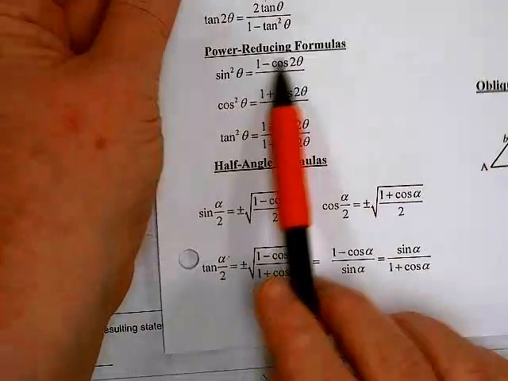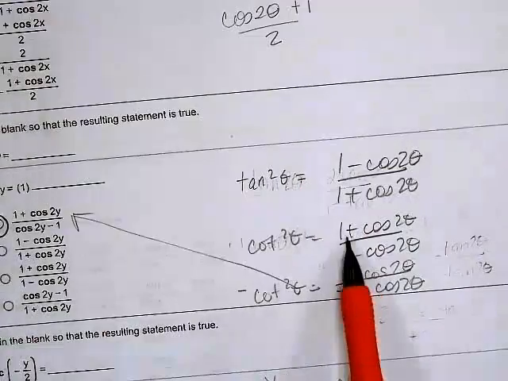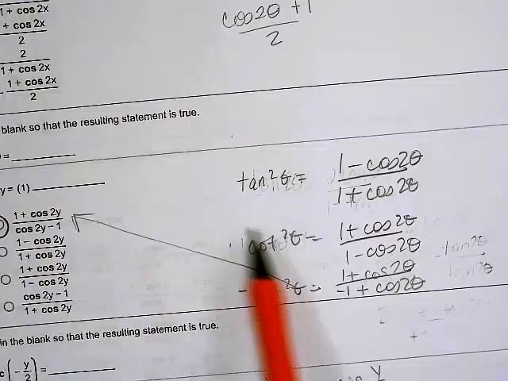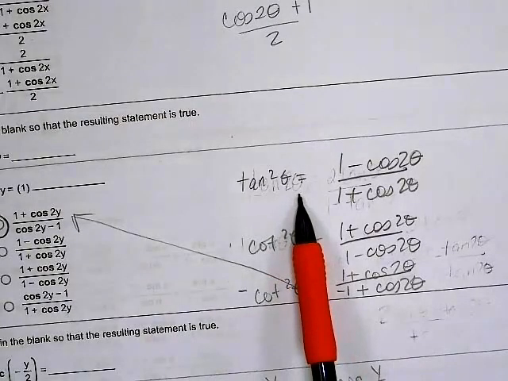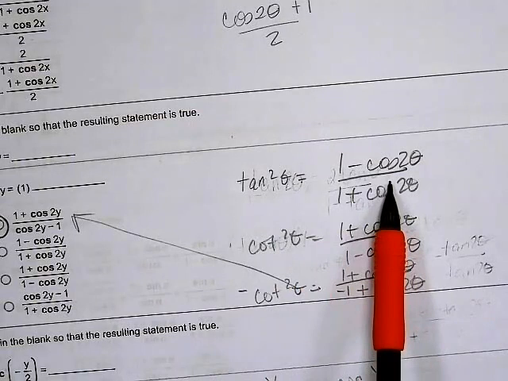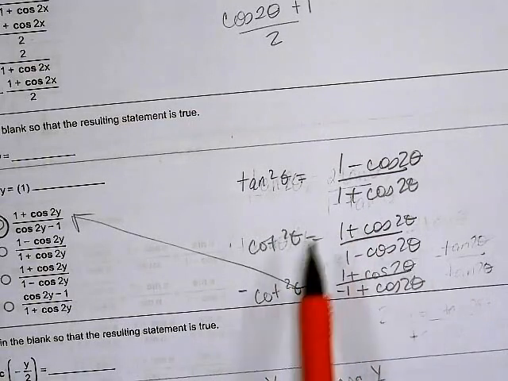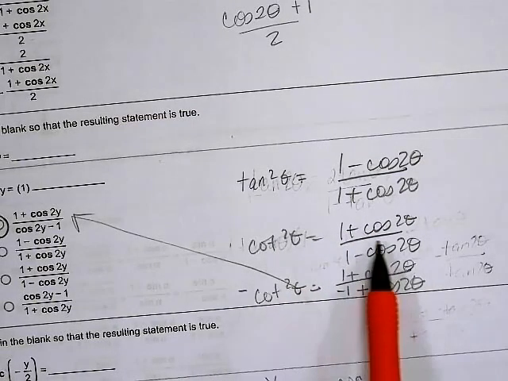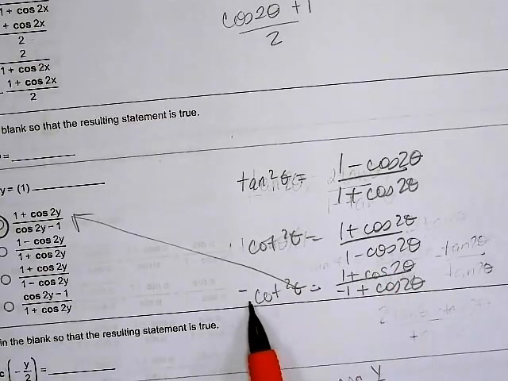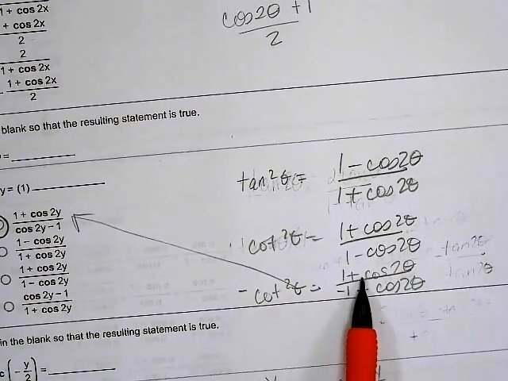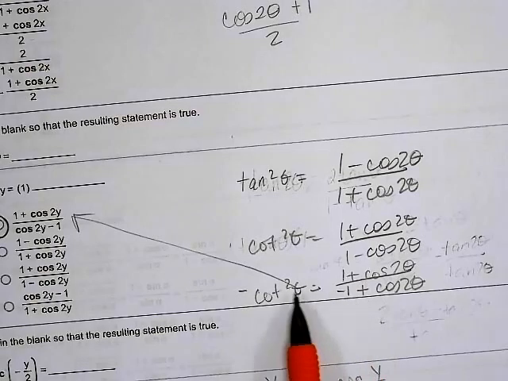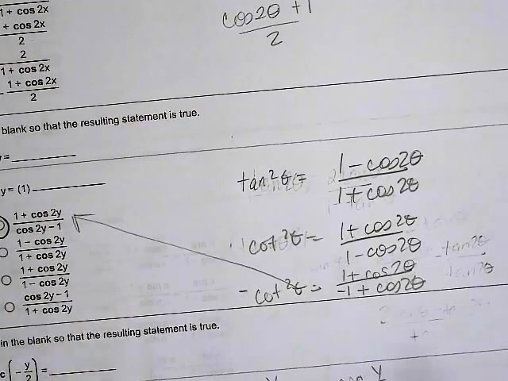This is power reducing. We're doing power reducing formulas here. And we have tangent, which is 1 minus cosine 2 theta over 1 plus cosine 2 theta. The cotangent needs to take the reciprocal, and then you want to change the sign, and that's going to change the sign of either the top or the bottom, but not both. And our answer here is the first one.